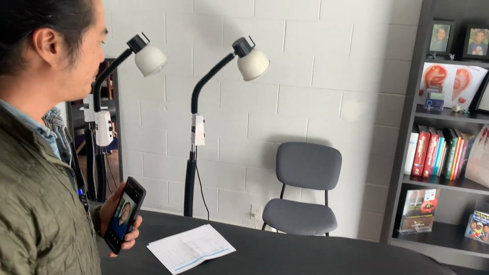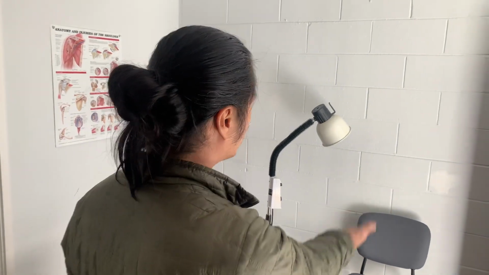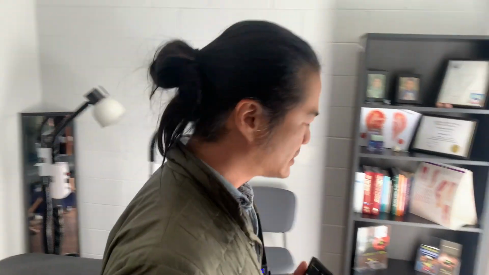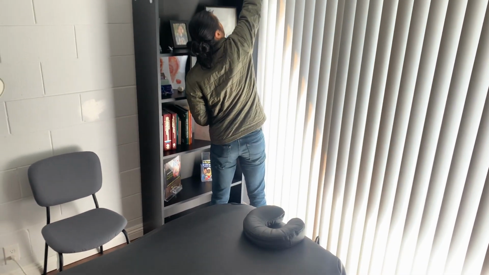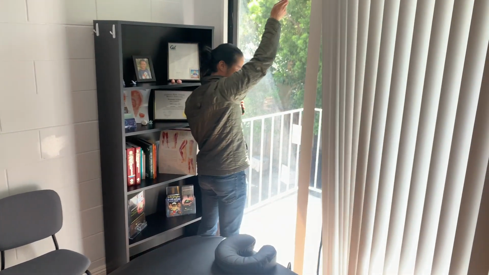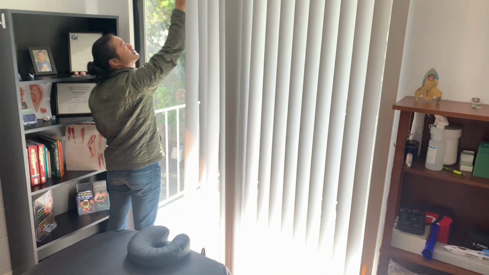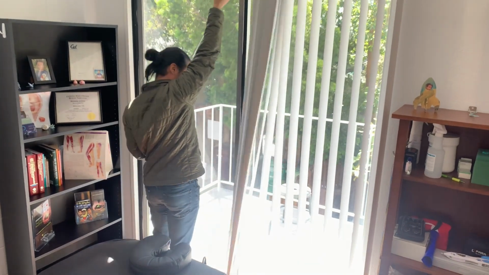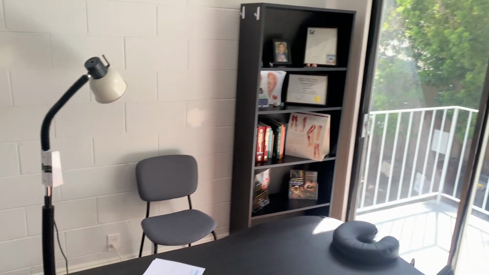So what would be, I think, ideal? On this side, there's an upward light. So if he was over here, it might be difficult. Let's see what happens if we open this up. Okay, the lighting is slightly better here now.